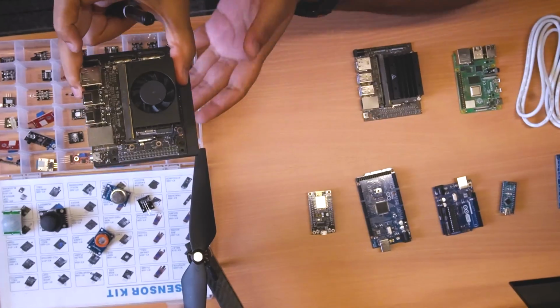Now coming to the next one, again Jetson Xavier. This is a better version when compared to Jetson Nano. This has an amazing GPU.